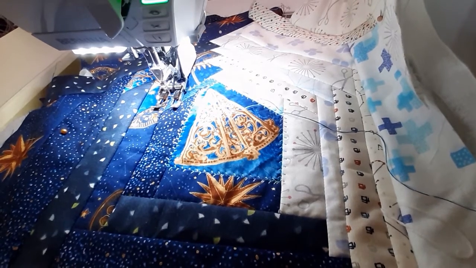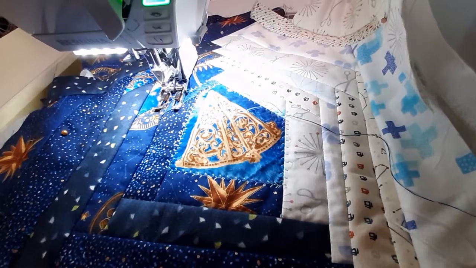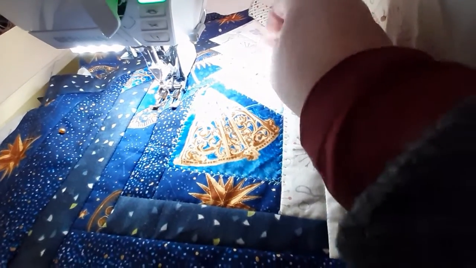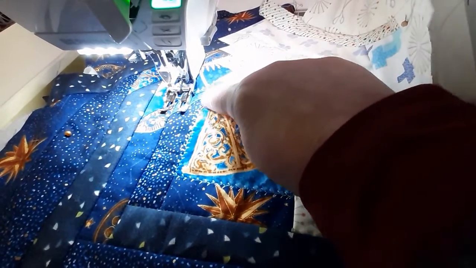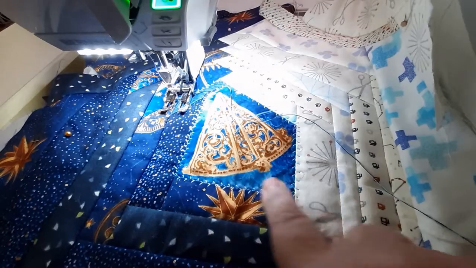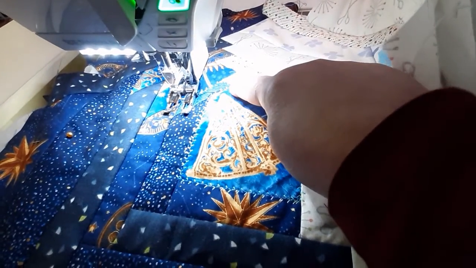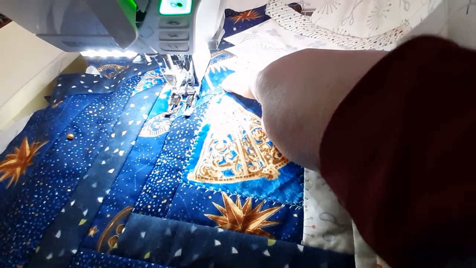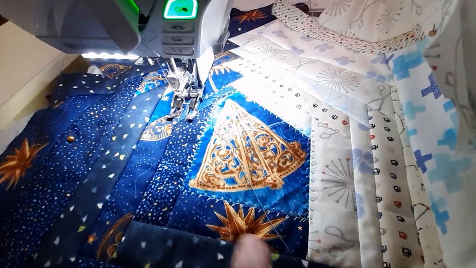I'm quilting this with a sort of spiral around the sewing line. So I have started here, come around this seam, gone back to the start, and then crossed over to the edge of the next strip. And this is where I'm just coming down here again now.